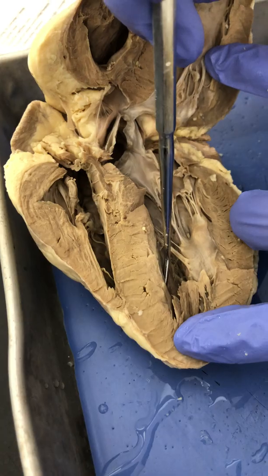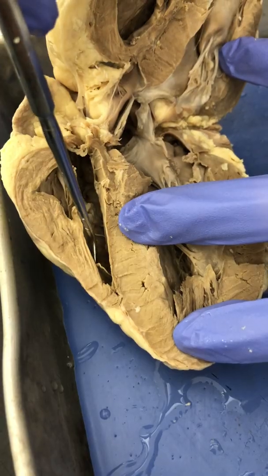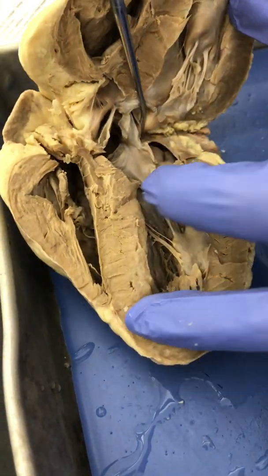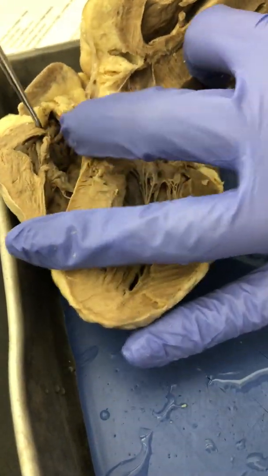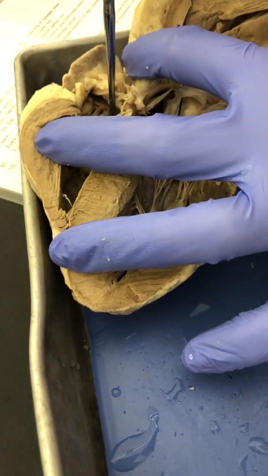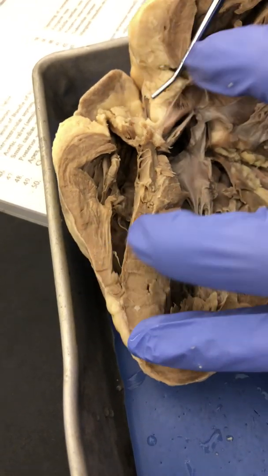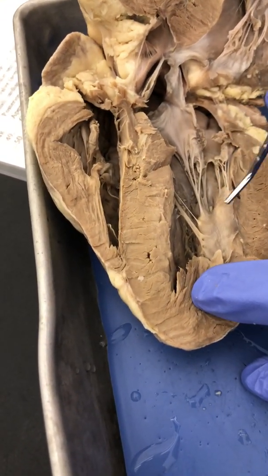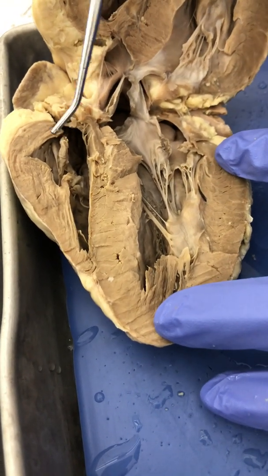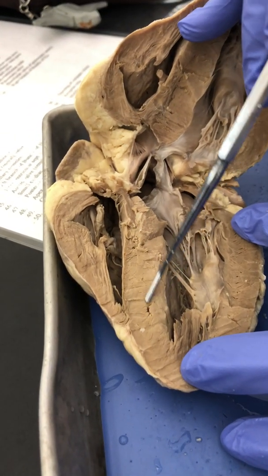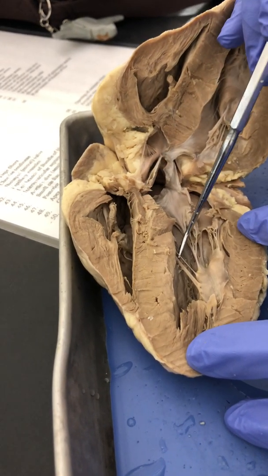You can see the ridges in the ventricles. Those are your trabeculae carneae. Up in the atrium, you can see the ridges right up here. That is the pectinate muscles, that are only found in the atrium. The chordae tendineae attached to these little puckering muscles, that is your papillary muscles. Between the two ventricles, you have this meaty structure that is the interventricular septum that separates the two ventricles.